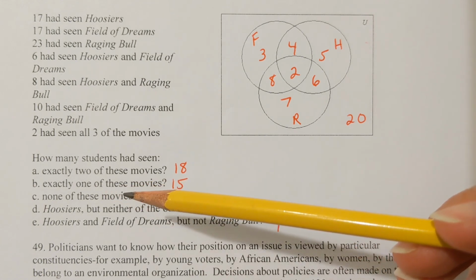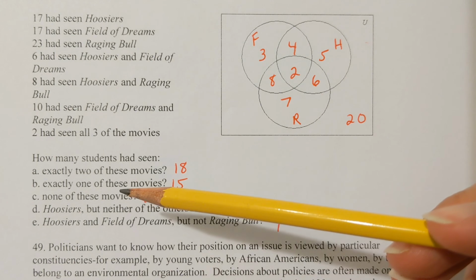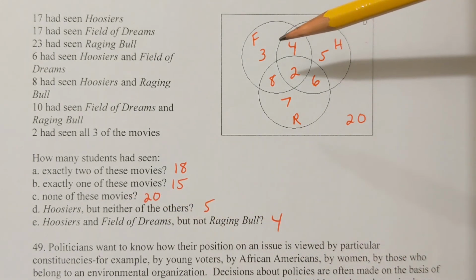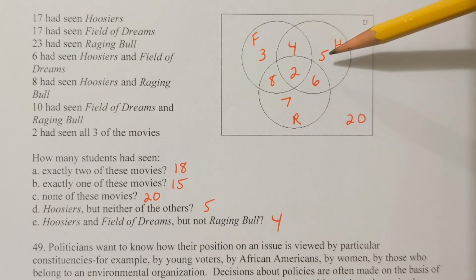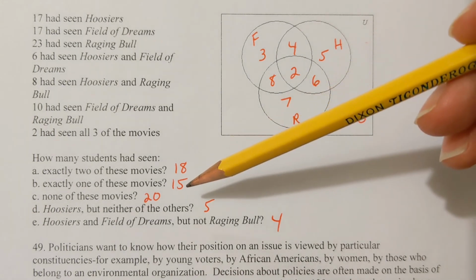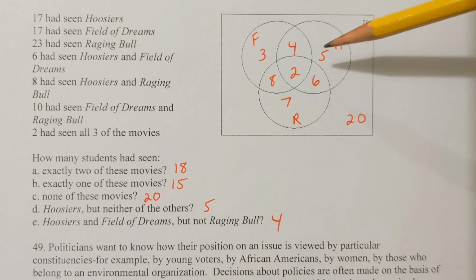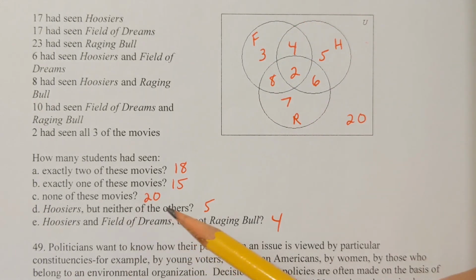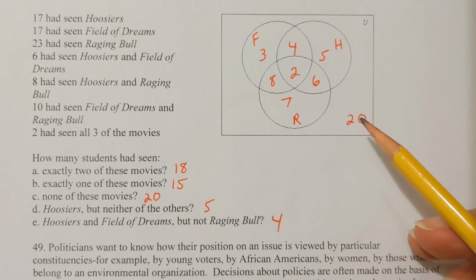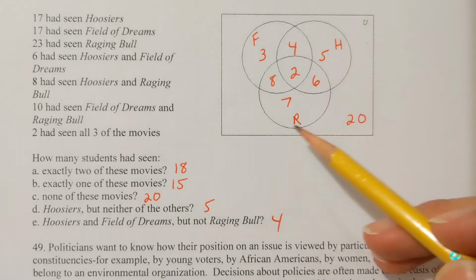Part B, how many people have seen exactly 1 of these movies? Okay, well, if I take 3 plus 7, that's 10, plus 5, that'd be 15. I've seen exactly 1 of these movies. Part C, how many people have seen none of these movies? Well, that'd be 20. Okay, these 20 people have seen none of these 3 movies.